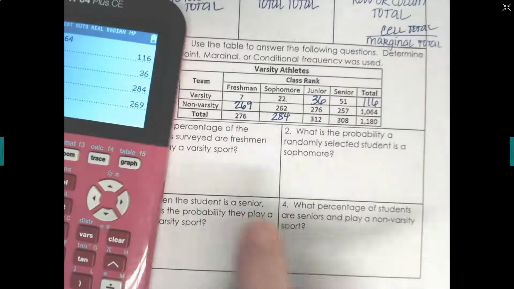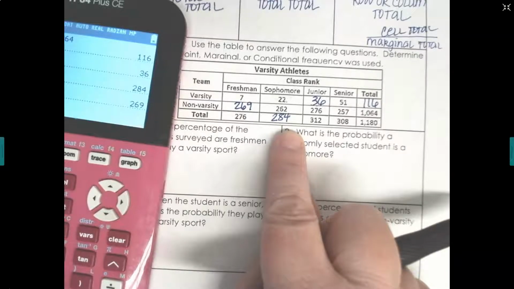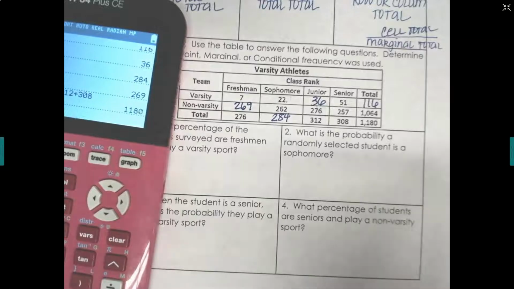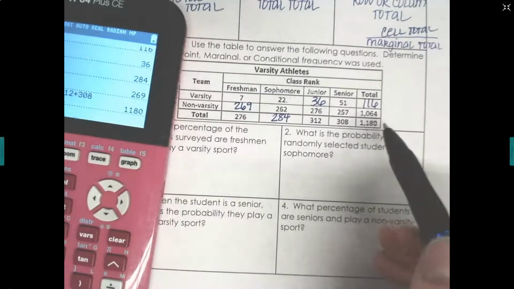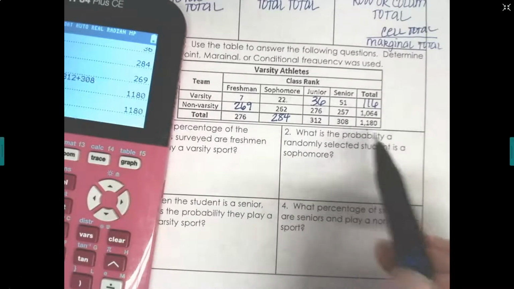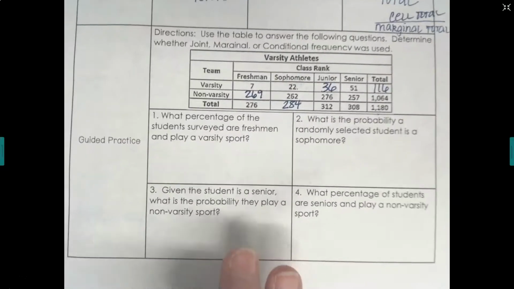And then I always double check. 276 plus 284 plus 312 plus 308, and I got 1,180, which is what I wanted. And then I'll double check the other way. 116 plus 1,064 is also 1,180. So they should add up to the same number both directions. Now that I completed that, I'm able to answer some of these questions.